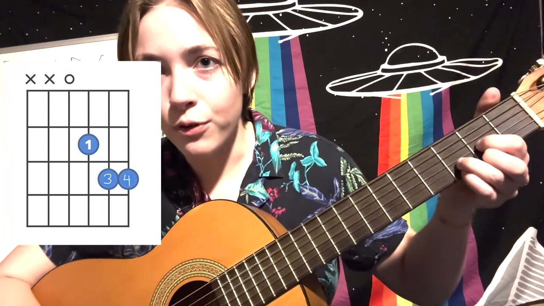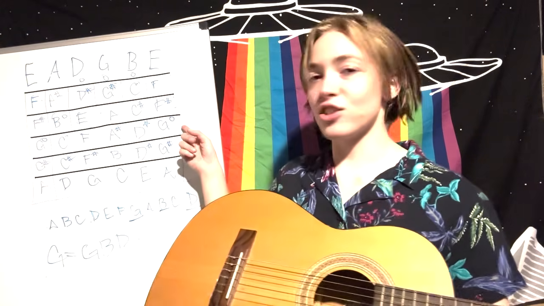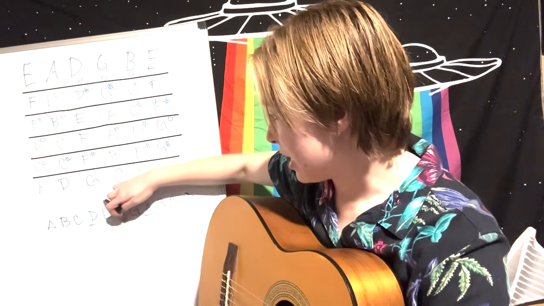on the 3rd fret of E, and without looking at the board, what note is on the 3rd fret of E? Okay, you may look. It's a G. Instead of playing D, F sharp, A, we're playing D, G, A. We call it a sus chord.